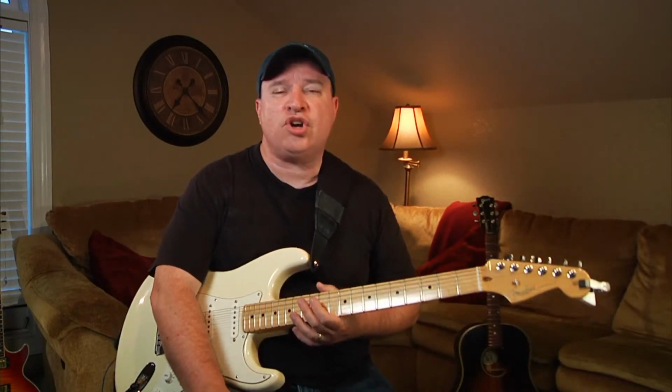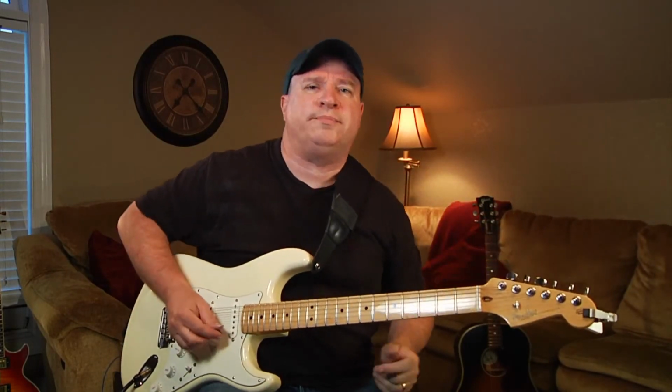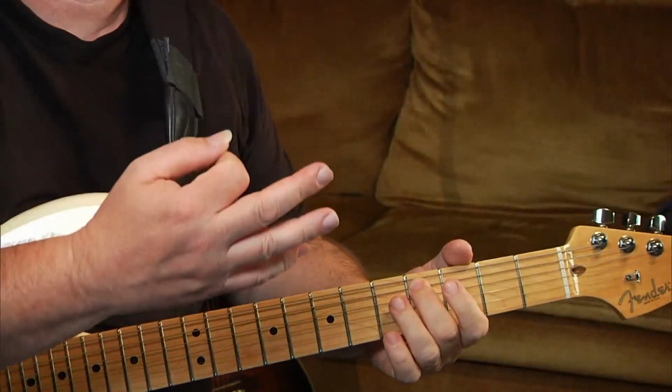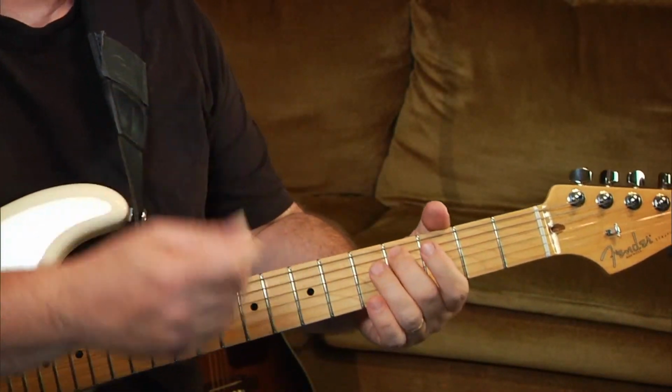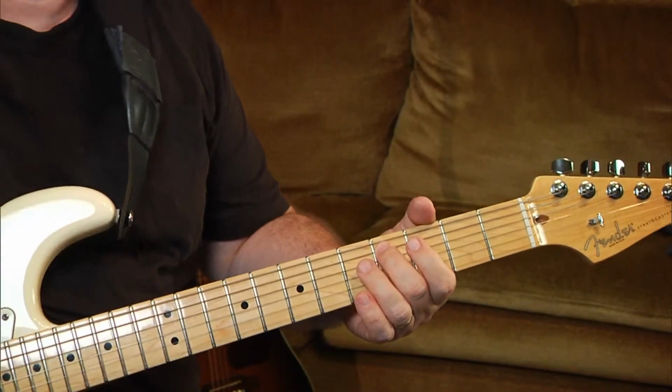What do I have next? C sharp. Find me a C sharp. Oh, it's an easy one. 3, 2, 1. Where's the C sharp? 4th fret. C is at the 3rd. C sharp, going up the neck, would be at the 4th.